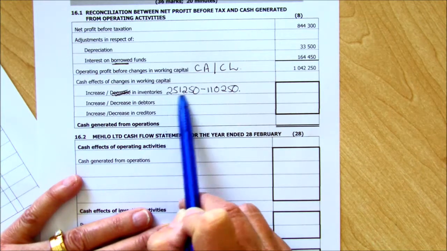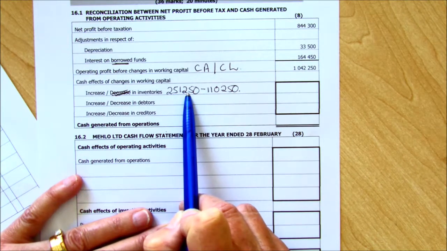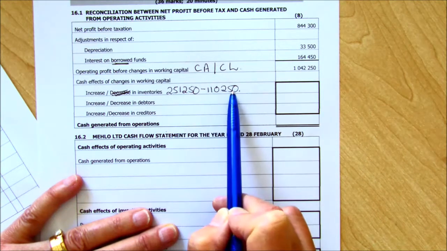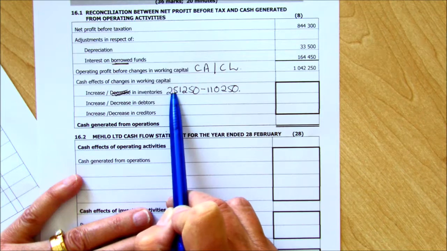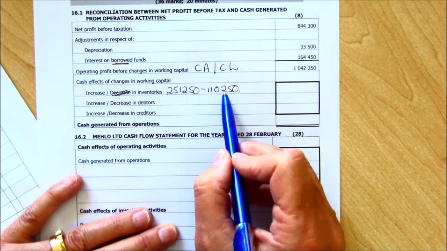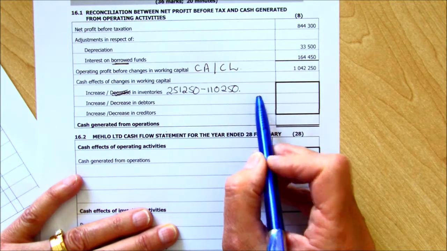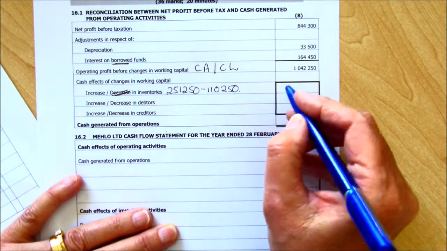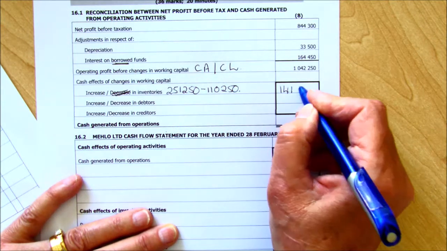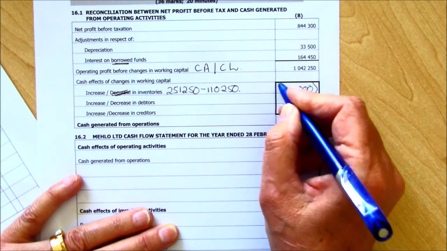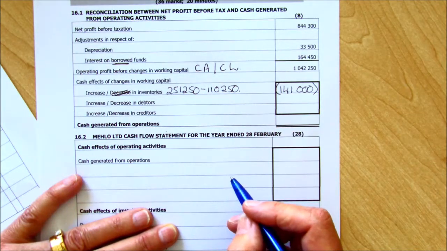Your inventory for this year, you would have bought it this year, but it's not part of cost of sales. So while your inventory has gone up, what you've got to say to yourself is, what has happened to my cash? And the difference between these two of 141,000 represents an outflow of cash to you.